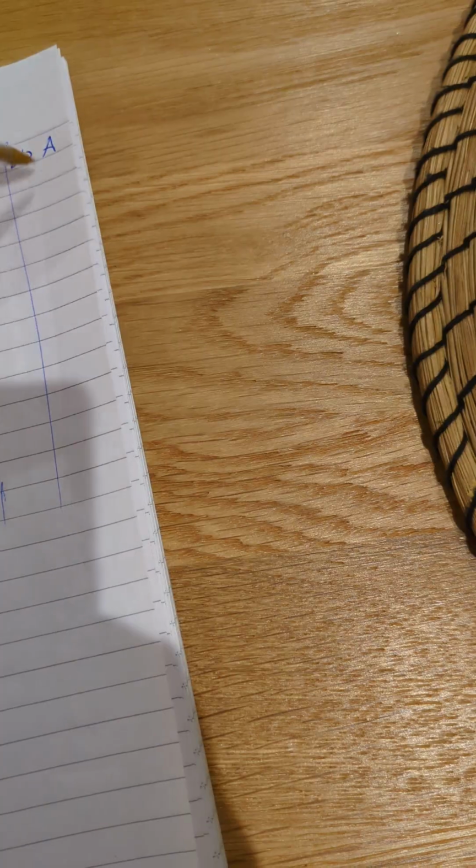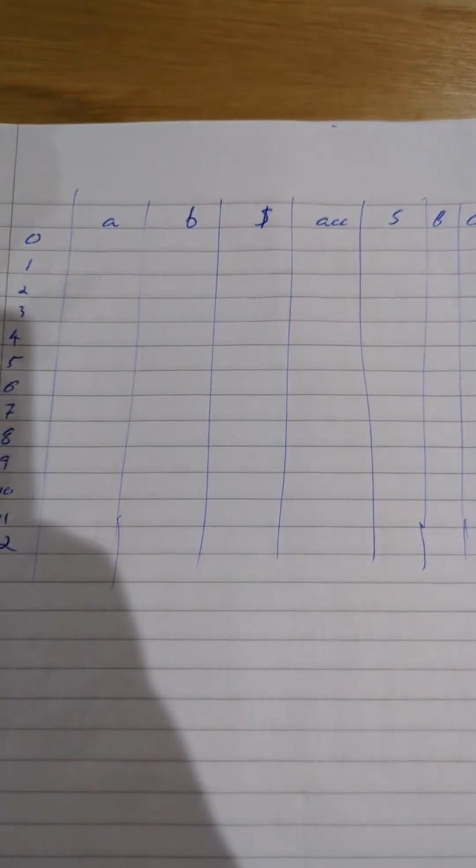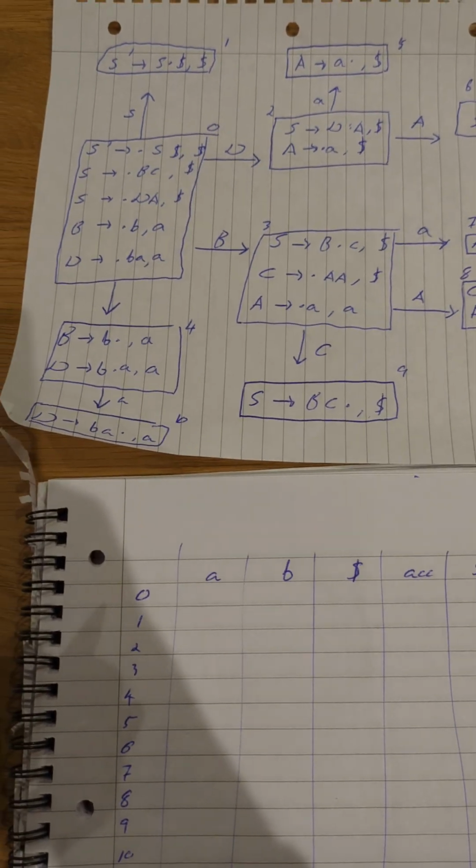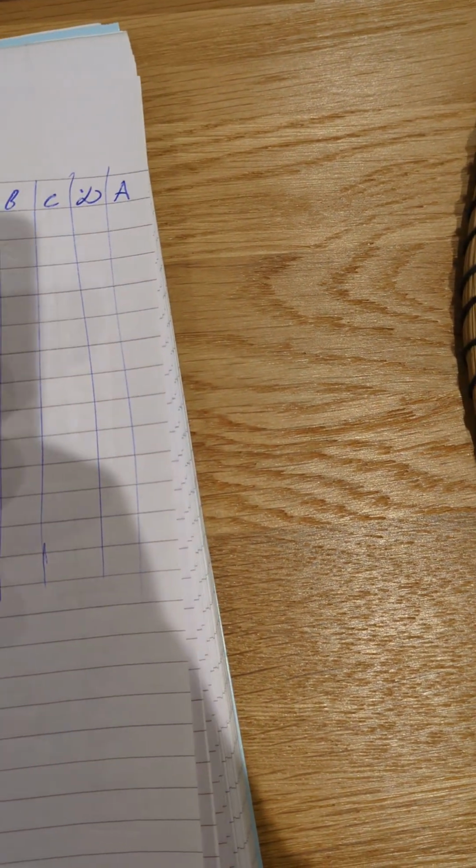All right, so then we're just going to translate this map that we drew into shifts and reduces on this chart. I'll just do a double line between. This is the go-to table.